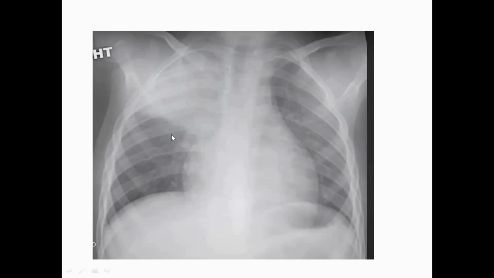And also, one of the most important things: you should not interpret a chest X-ray without clinical features, because clinical features will give you a very high percentage of the diagnosis.